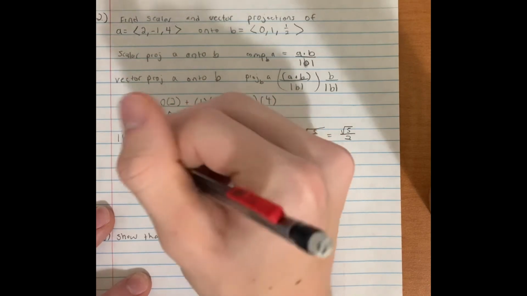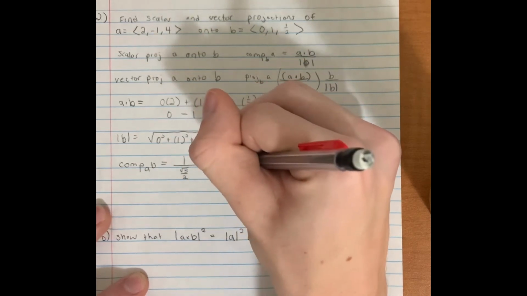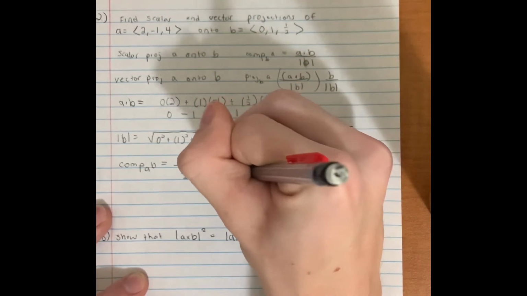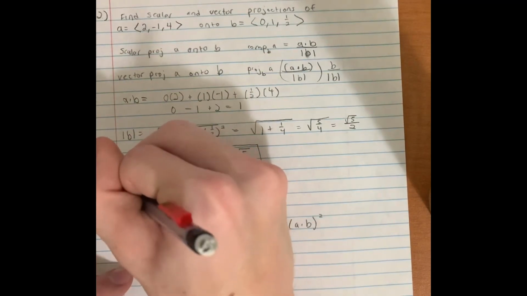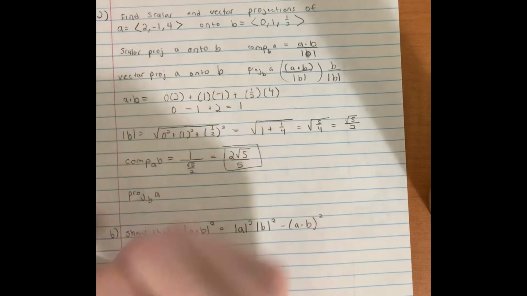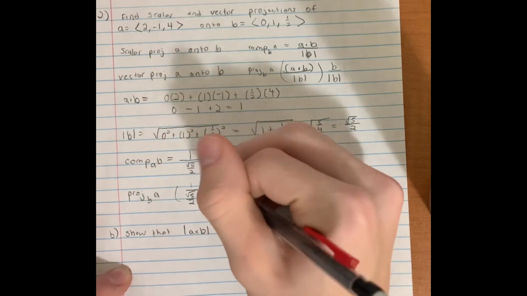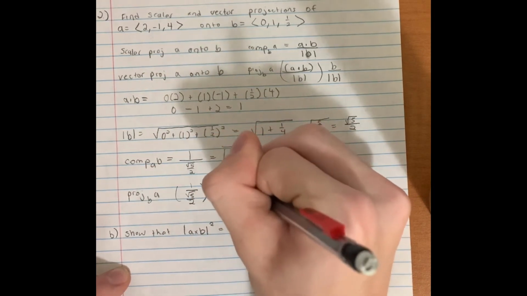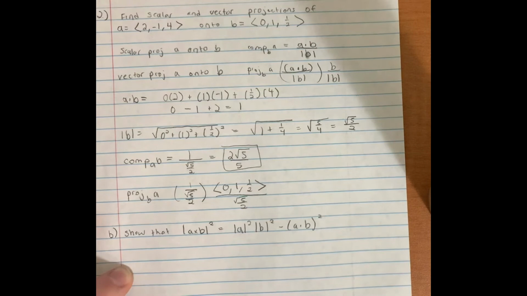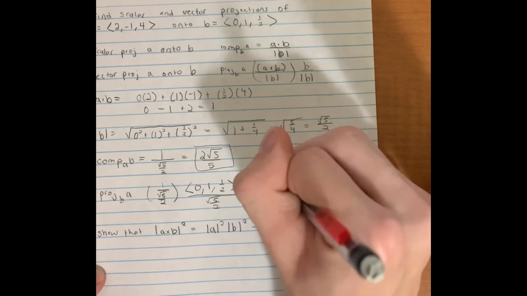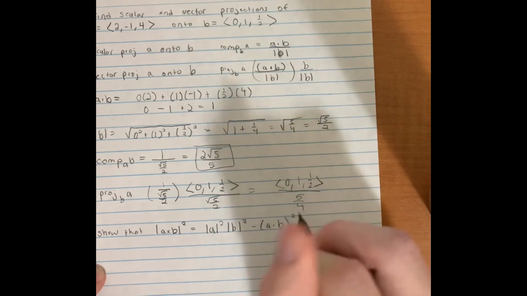Scalar projection equals 1 over square root 5 over 2, which can be written as 2 square root 5 over 5. Our vector projection of A onto B is written as 1 over square root 5 over 2 times <0, 1, 1/2> over square root 5 over 2. Multiply it out, we get <0, 1, 1/2>, 5/4.